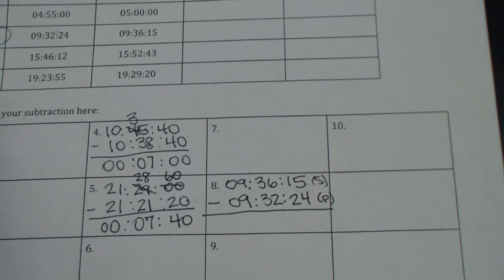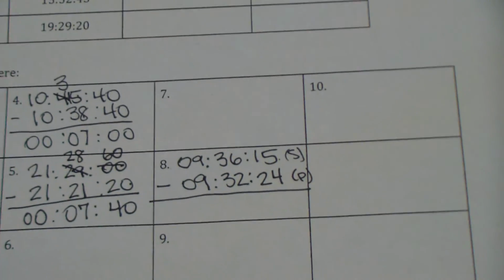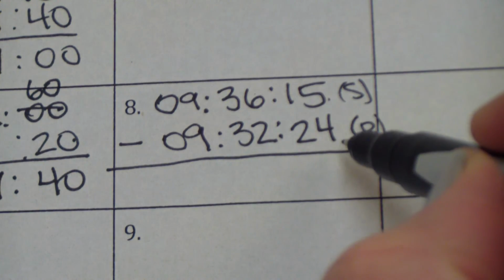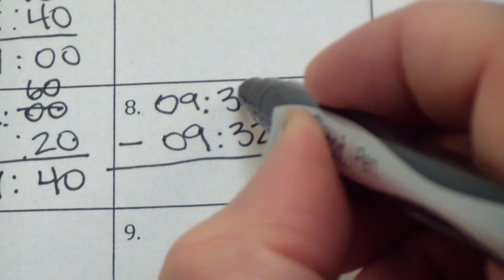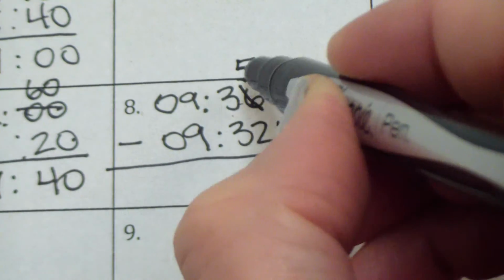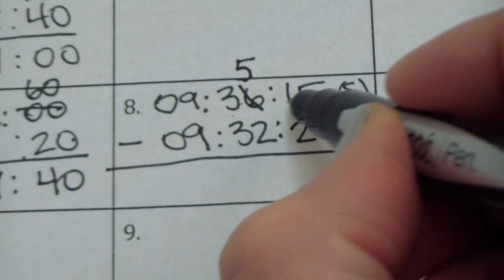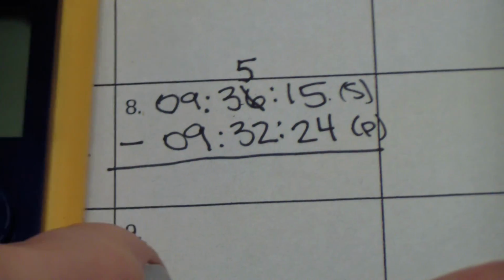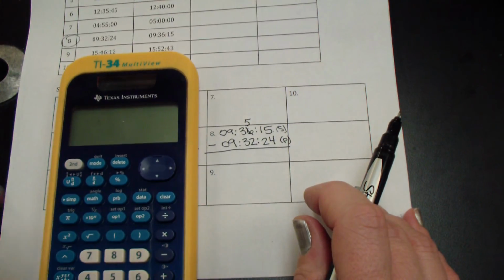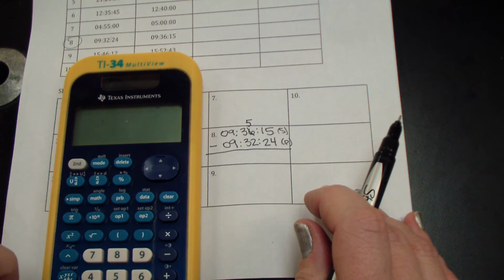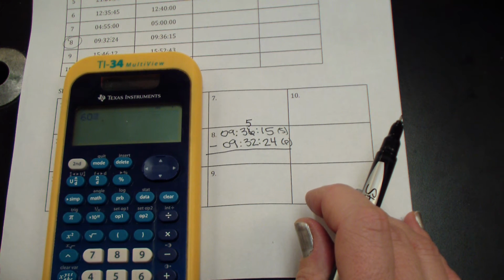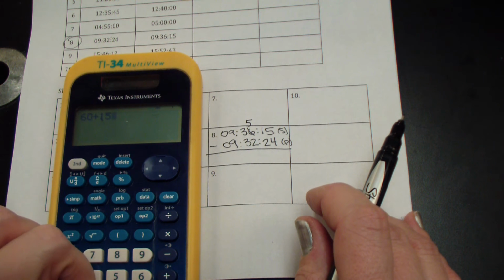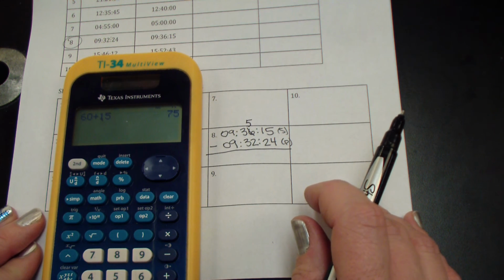Now when I subtract, I'm doing the same thing. Zoom in here so you can see it really well. Right? I cannot subtract 15 minus 24. So I'm going to borrow a minute from here, make that 35 minutes. And now I'm going to add my 60 seconds to this 15 seconds. Well, 60 plus 15, maybe you can do that in your head, maybe you can't. If you can't, here we go. It's perfectly fine to use a calculator. You're going to get a calculator on any quiz that we do, and certainly on the Regents exam.